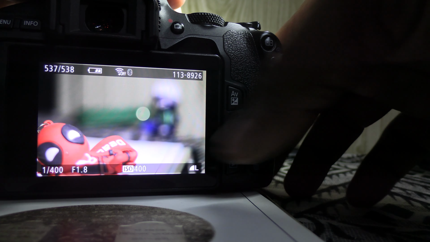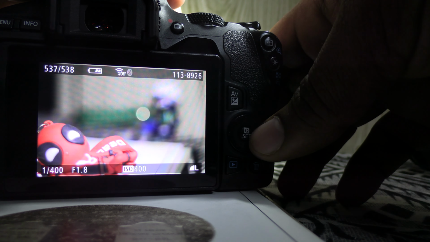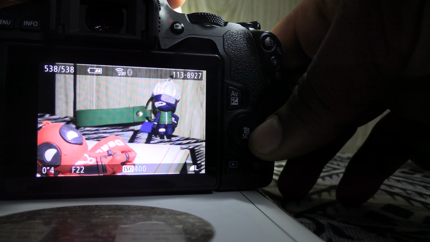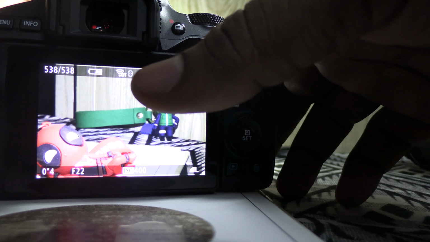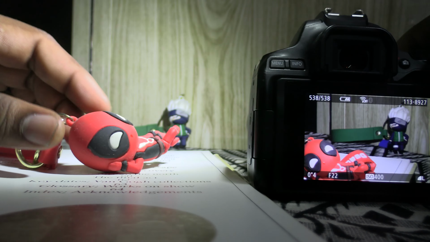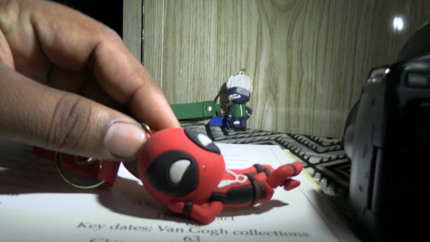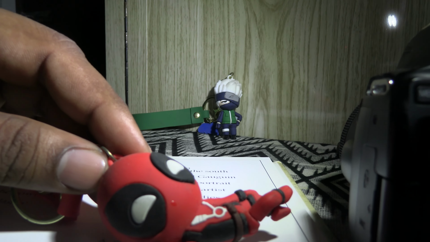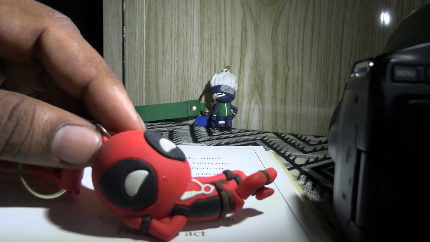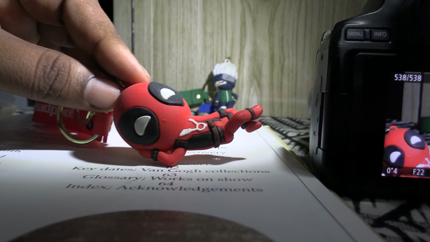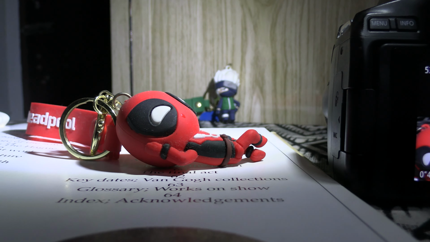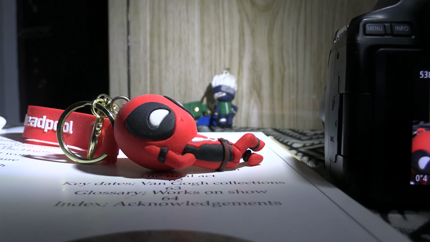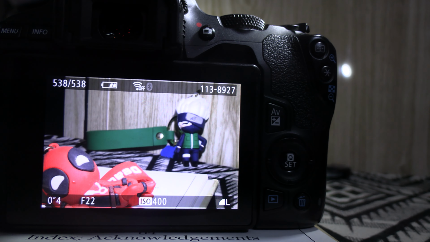So this is f1.8. But if you want your good friend Kakashi also to be on the screen, then you can just go to f22. So the higher the aperture, everything in the field from here to here is going to be visible. But on the other hand, if you use your aperture in such a way that it is very wide, only Deadpool is going to be in focus and everything else is going to be blurred, right? So that's how we use our aperture.